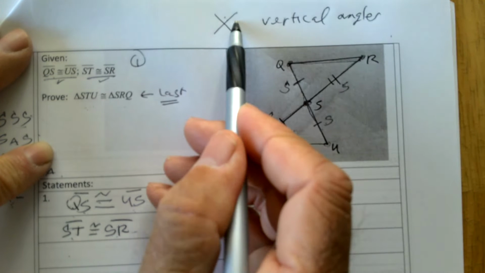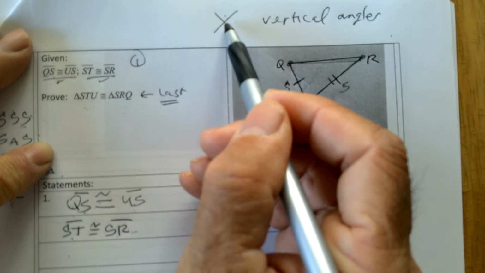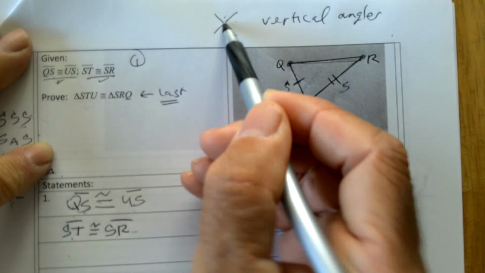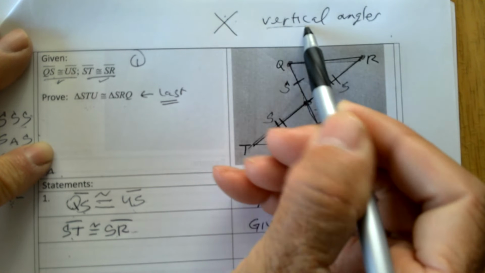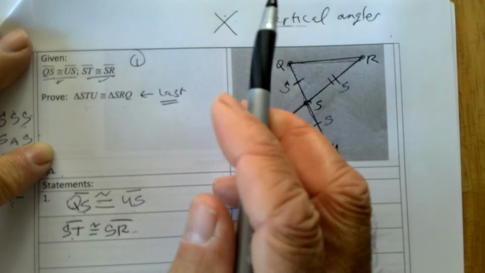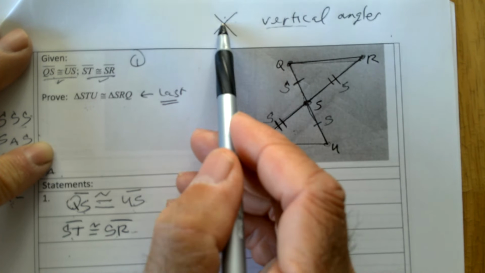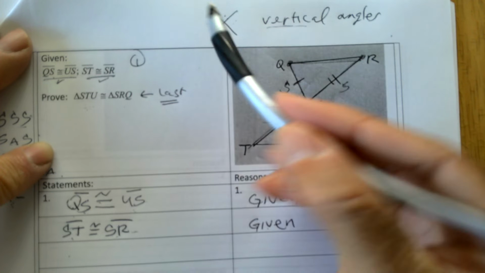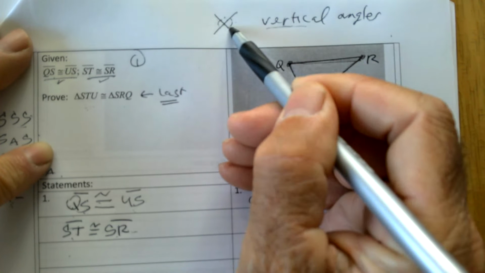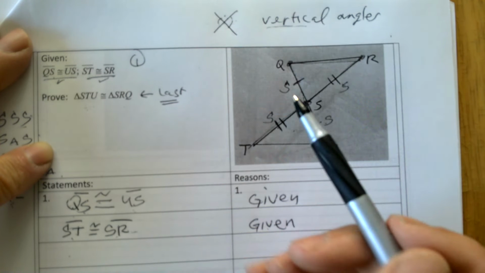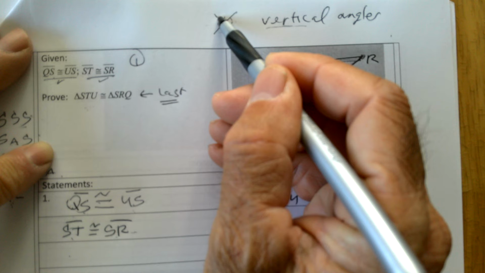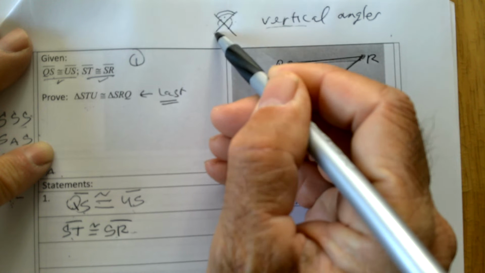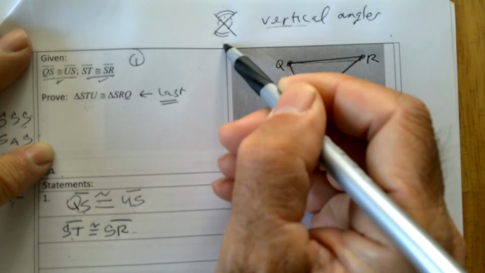Okay, vertical angles are the angles that are across from each other. That's the vertex. That's why it's called that. The vertical refers to not straight up and down, but the vertex. So the angles across from each other that share the same vertex. So these two are vertical angles. That's a vertical angle pair. And also these two are vertical angles.